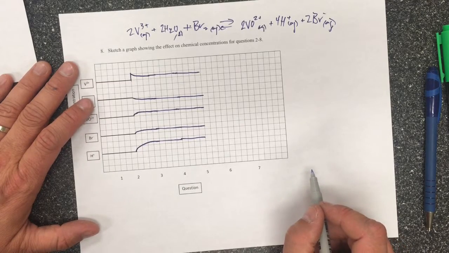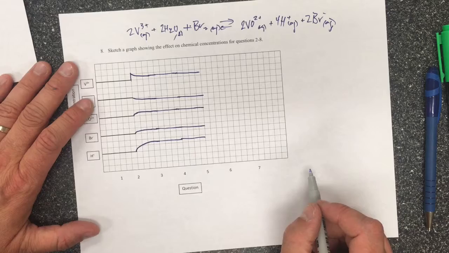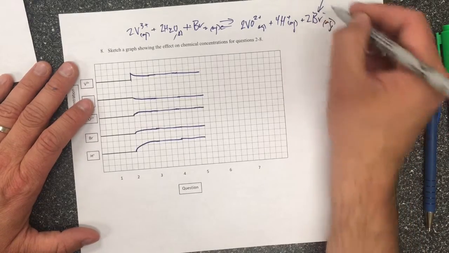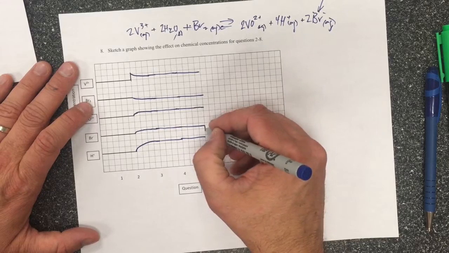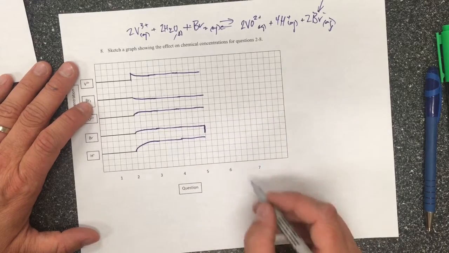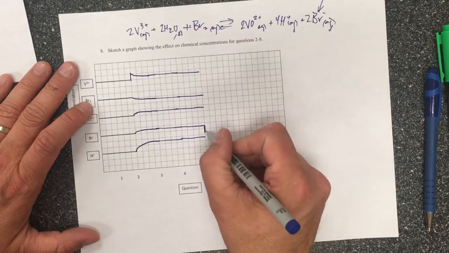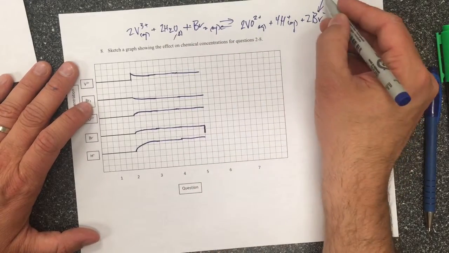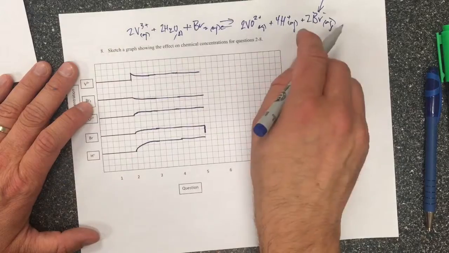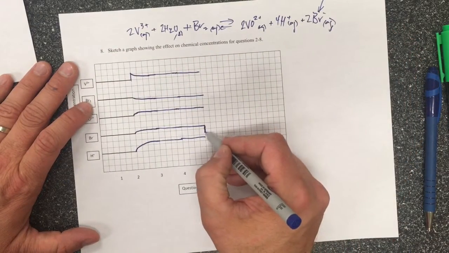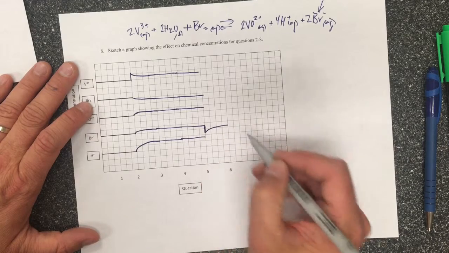Then it says, what effect would adding silver nitrate be? We said that adding silver nitrate removes bromide ions. So the bromide ion concentration decreases, and it's going to shift this way to replace them. The bromide ions were removed, they've gone down, they need to be replaced.